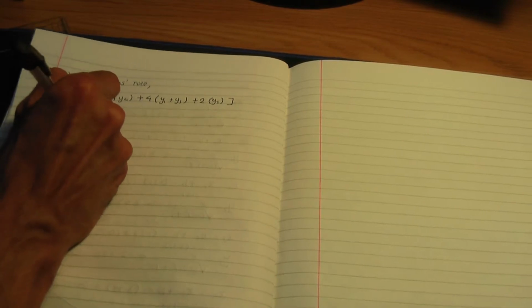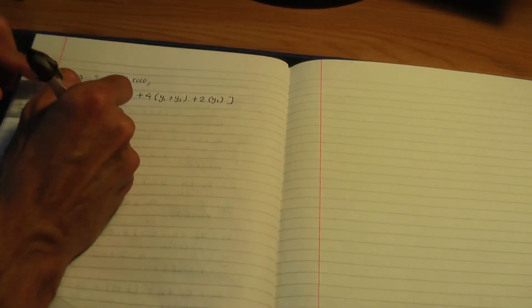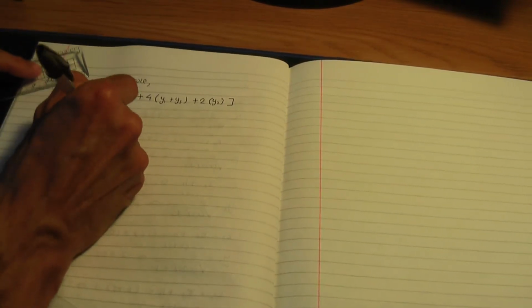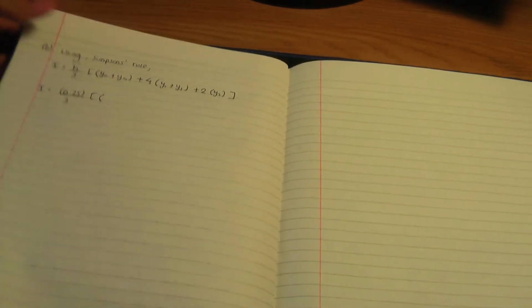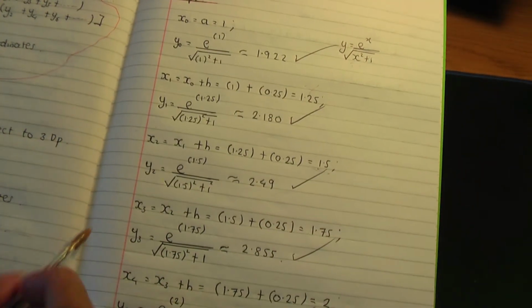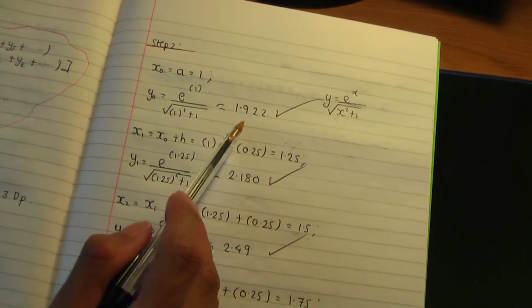So h was 0.25 divided by 3. y0, let's go back and remind ourselves, y0 was 1.922.